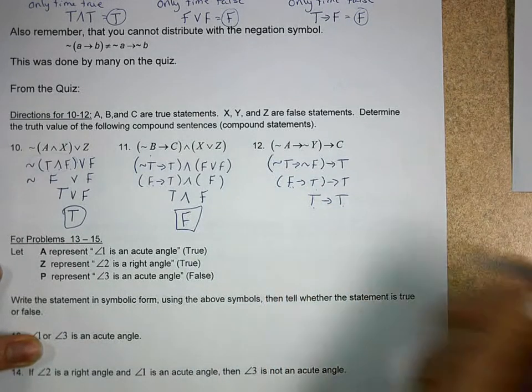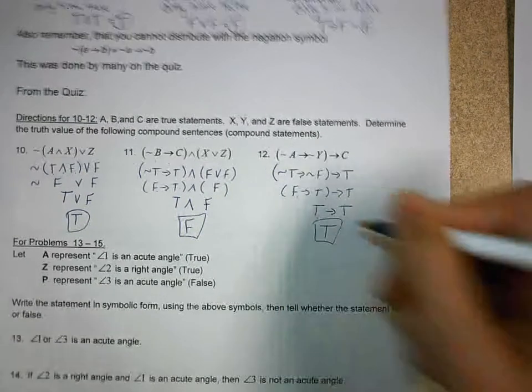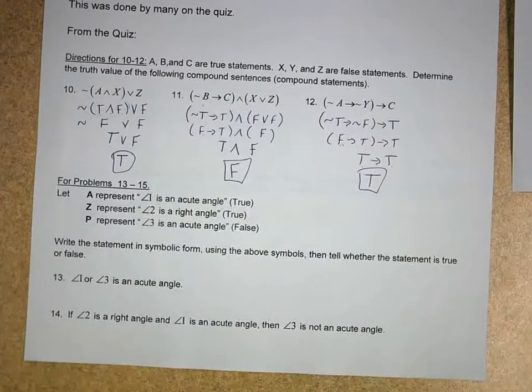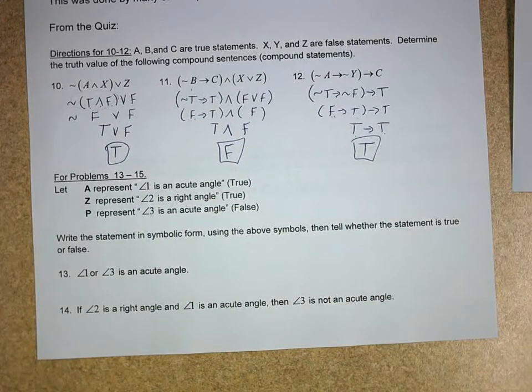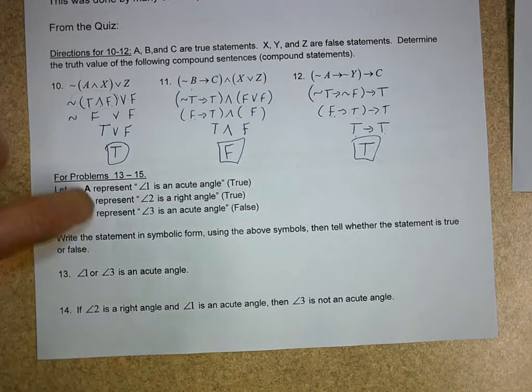So true, then the true statement is obviously true. Okay, now let's make sure we read our directions. Problems 13 to 15. It says, let A represent angle 1 as an acute angle, let Z represent angle 2 as a right angle, and let P represent angle 3 as an acute angle. So these are going to be our legends.